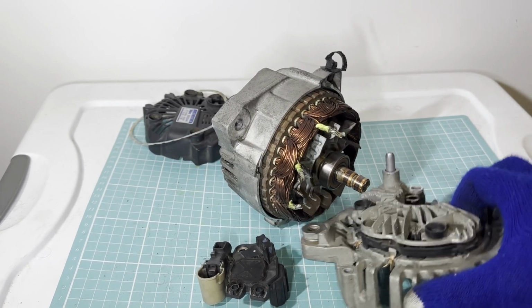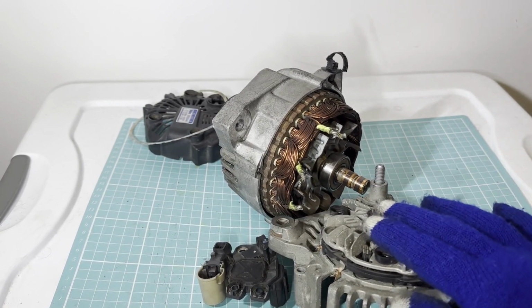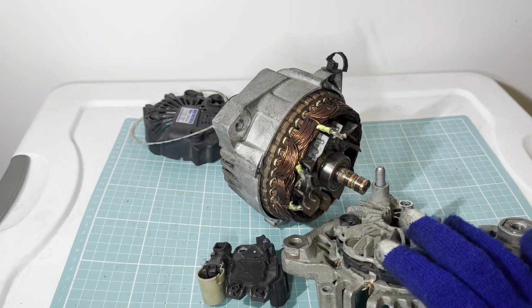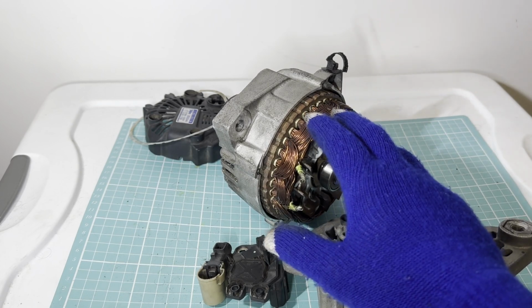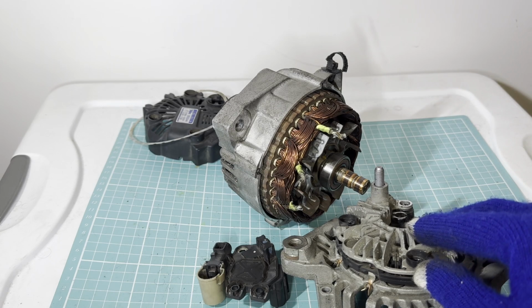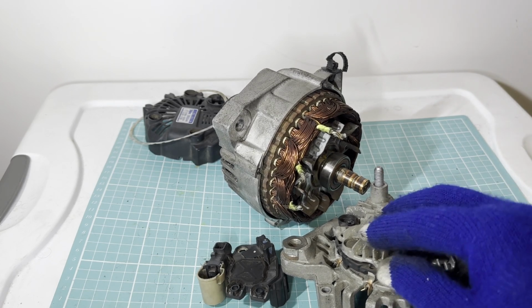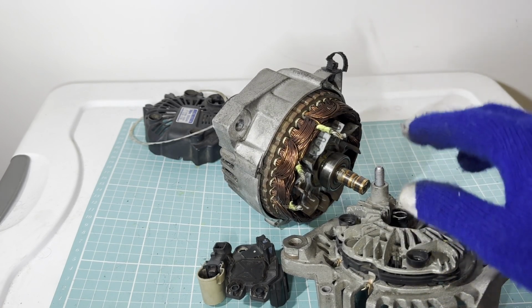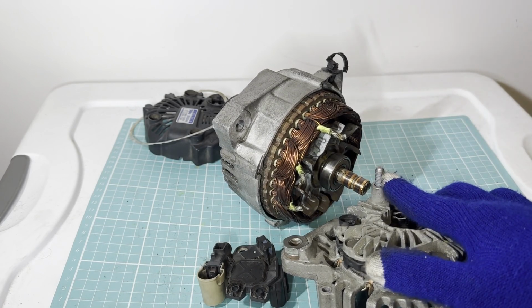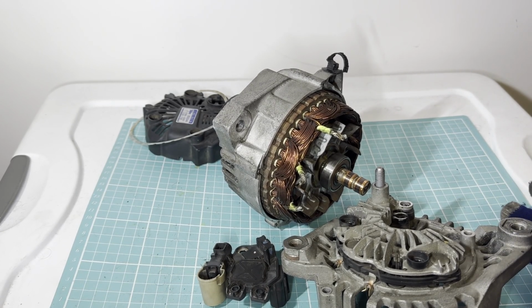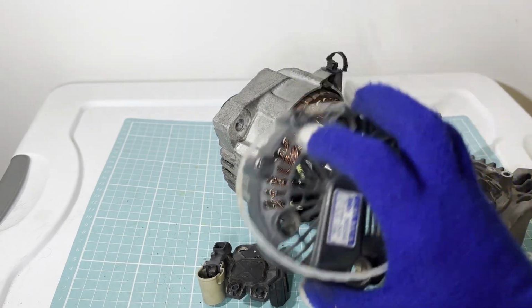The diode plate is also fixed to the rear housing. So this is the diode plate, and this one has six diodes. This is the part that makes alternating current into direct current. This part is one of the most important parts. So the alternating current goes through this and comes out as DC current. This is the positive terminal connected to the battery, and the alternator is grounded through the housing of the alternator. This is the rear housing.